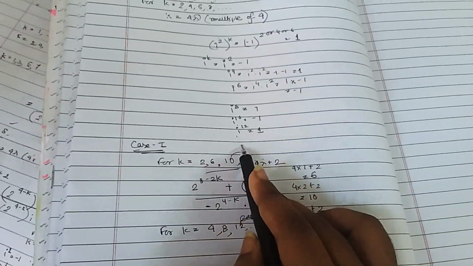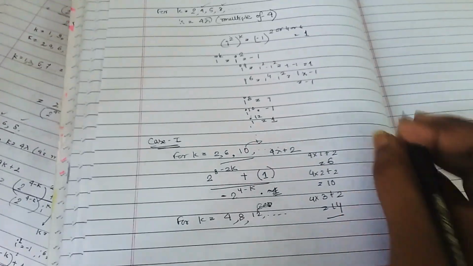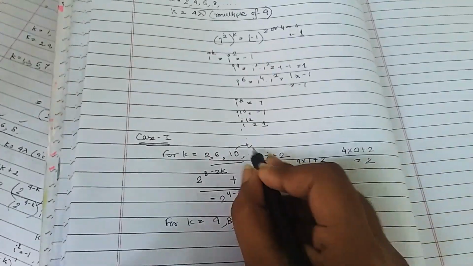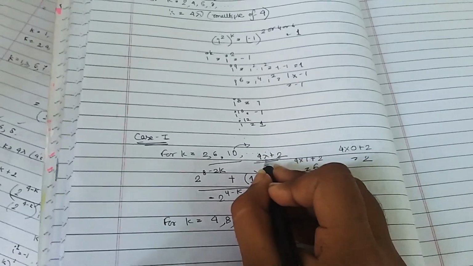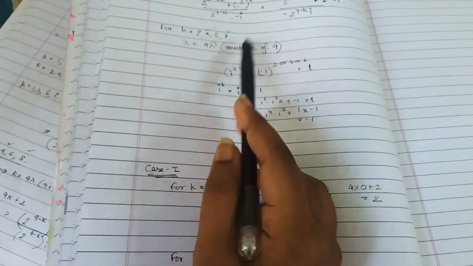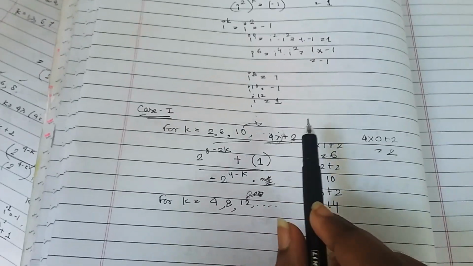After 12, we get 14, right? Which will again give us minus 1. So these are the numbers. And if we put 0, 4 into 0 plus 2, we get 2. So these numbers are actually 4 into a natural number plus 2. This is not directly a multiple of 4, but a multiple of 4 with remainder 2.